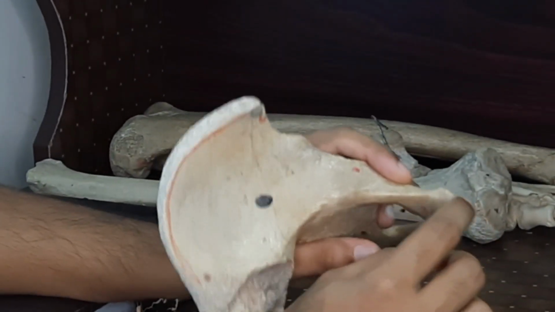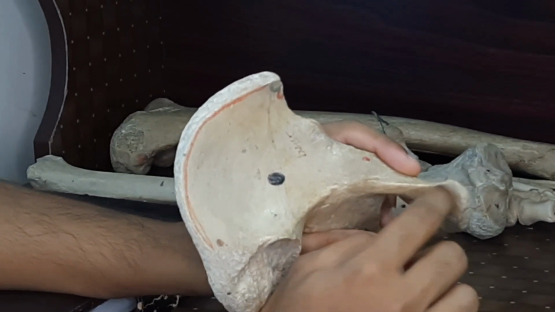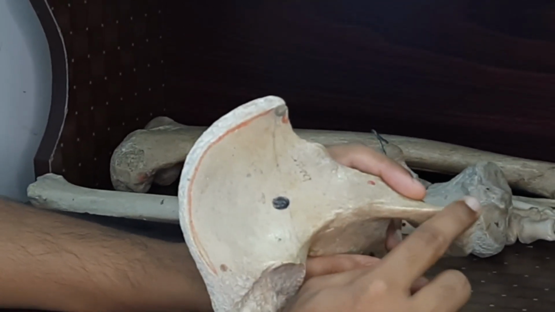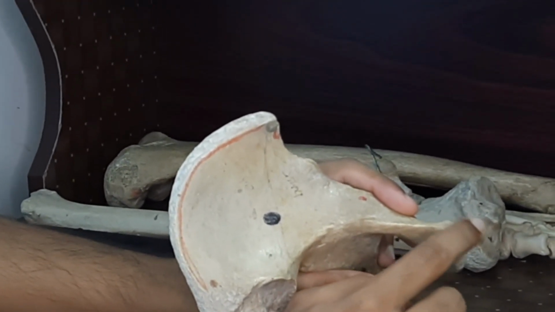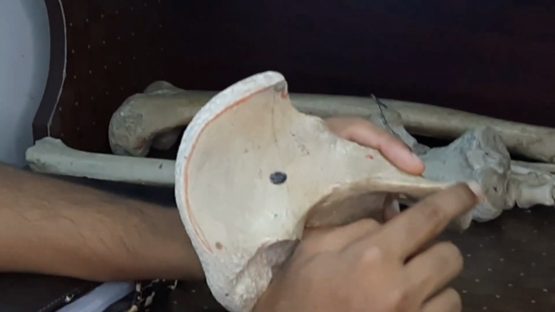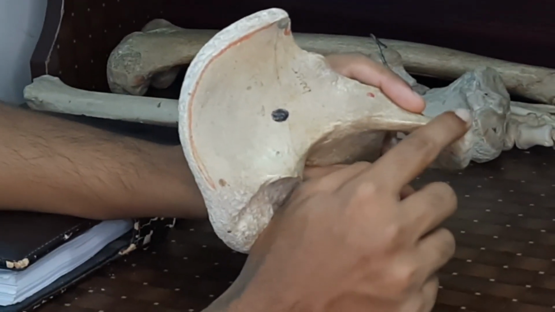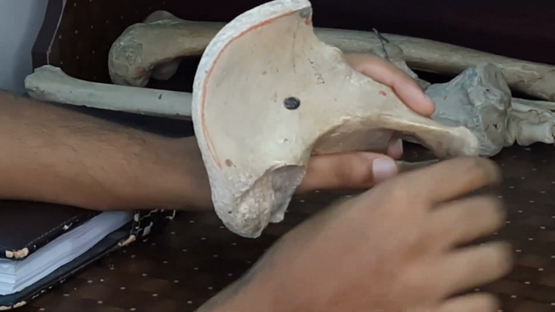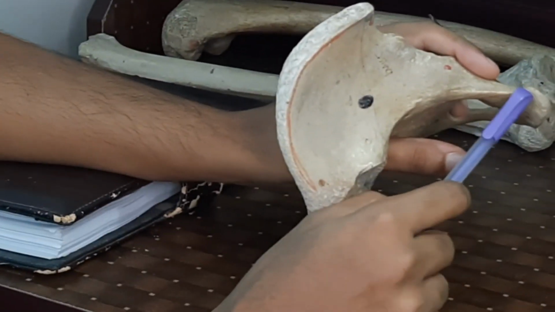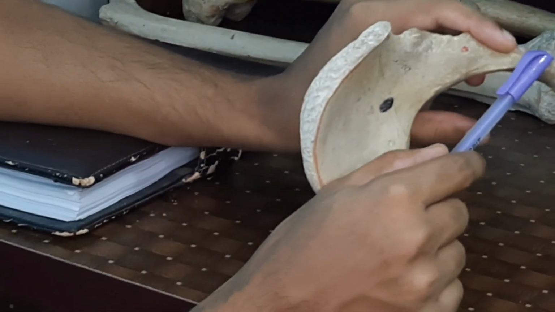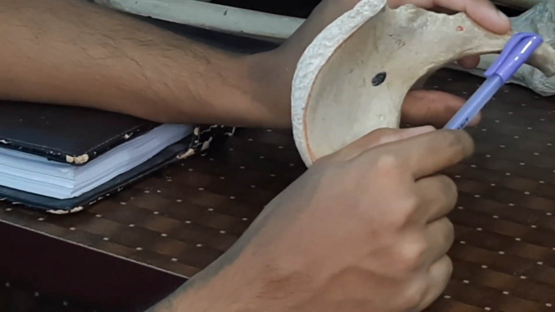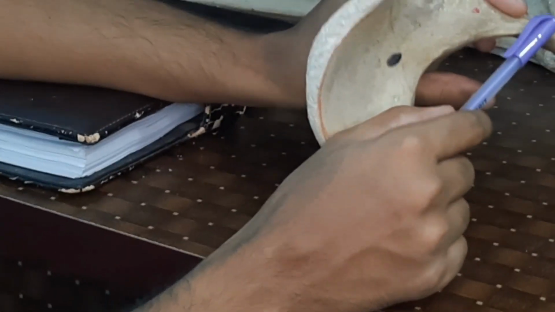Another thing is that superior to the body of the pubis, there is a blunt or sharp type of border which is known as the pubic crest, or you can also compare it with the superior border of the pubis. Lateral to it, you will find a bony tubercle-like structure known as the pubic tubercle. Basically this is the pubic tubercle, which will provide attachment to various muscles and various ligaments, which we will come across a bit later on.